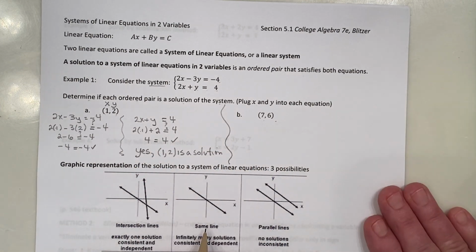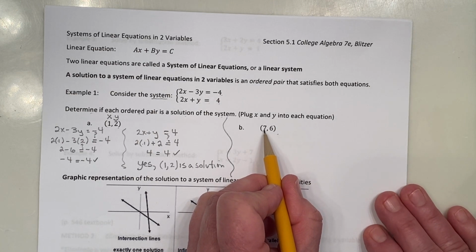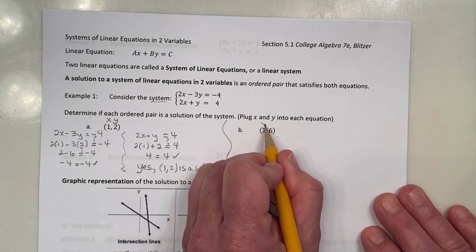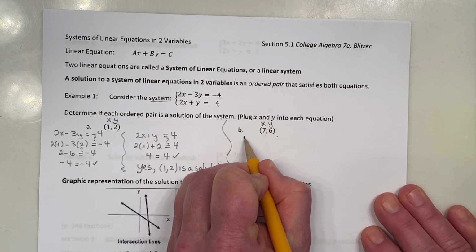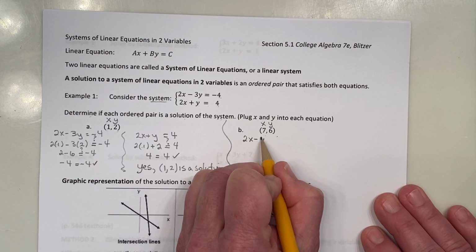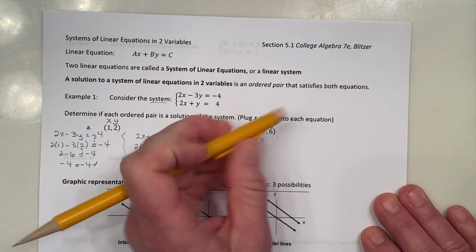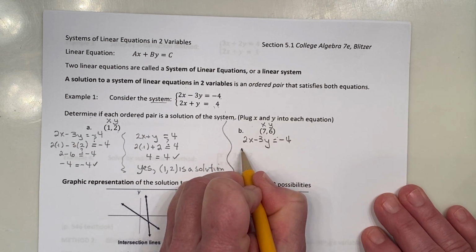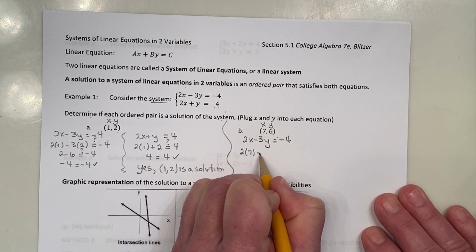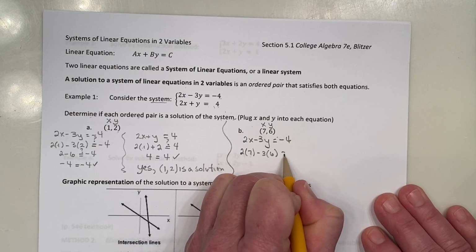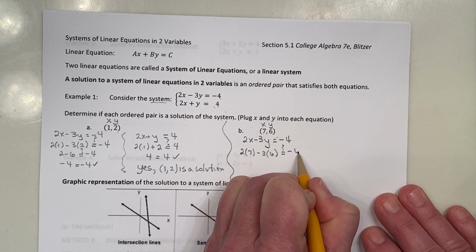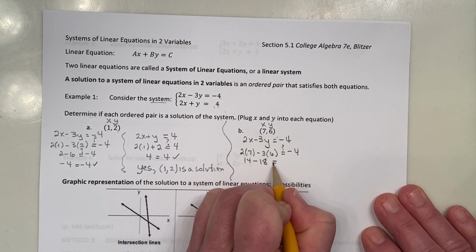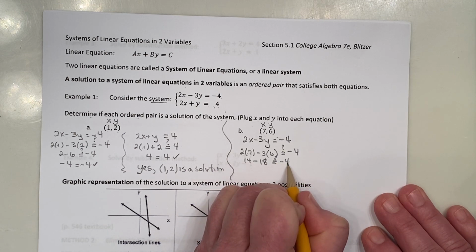All right, for example B, we want to see if the ordered pair (7, 6) falls on both of these lines. This is x, this is y. 14 minus 18, does that equal question mark -4?